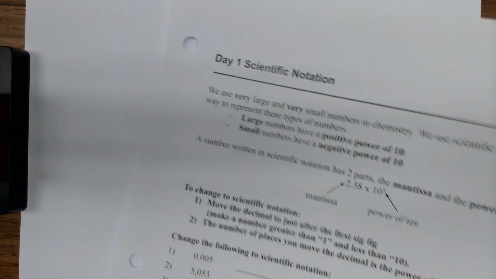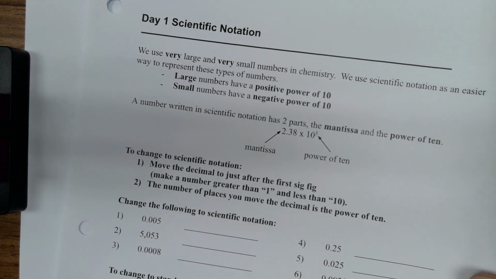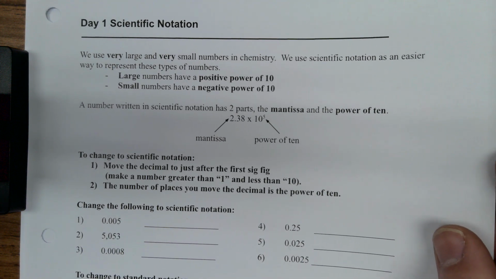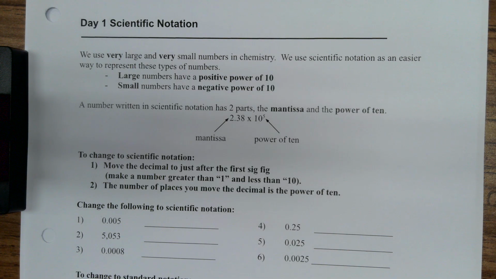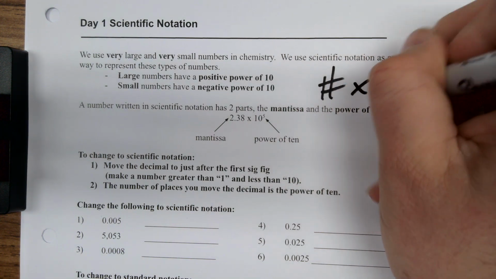So, to help me out here, I want us to take a look at our page here. Day 1 scientific notation. So give me the step-by-step to do it. We're going to do a couple together, and then I'm going to have you guys do a couple by yourself. In chemistry, we use very large, very small numbers. We use scientific notation as an easier way to represent these numbers. We're going to rewrite our number by a power of 10. So basically, I'm going to have some kind of number times a power of 10.